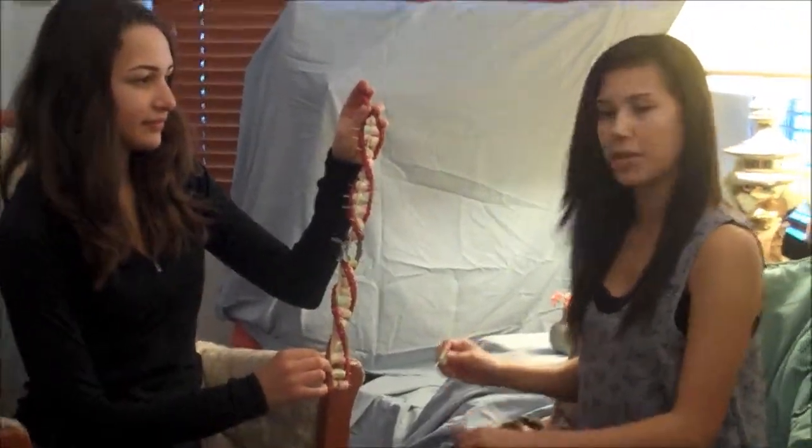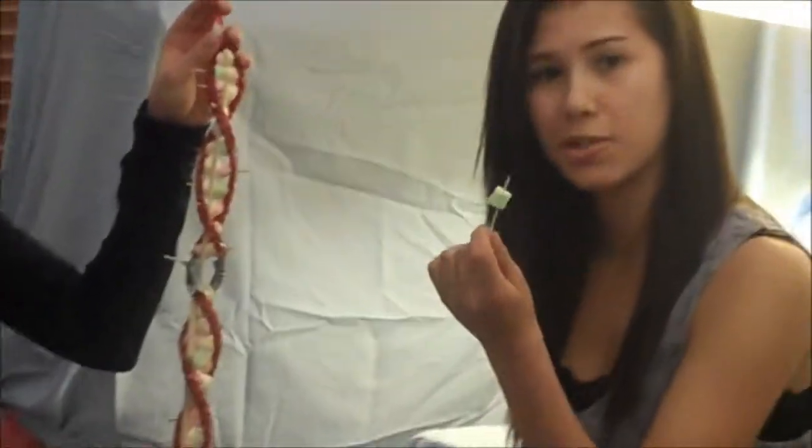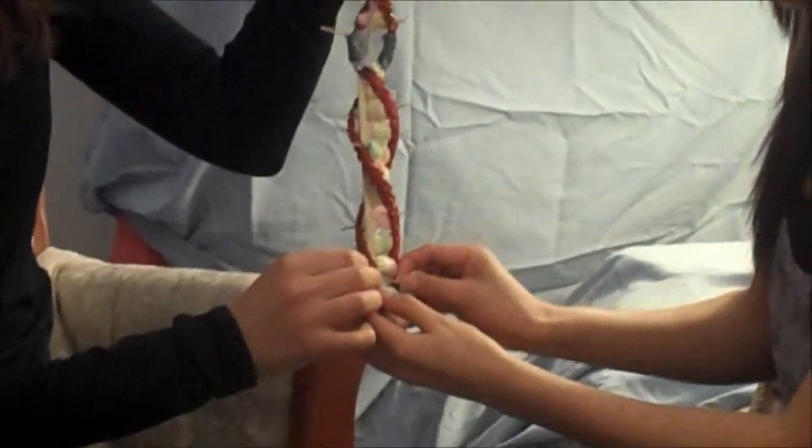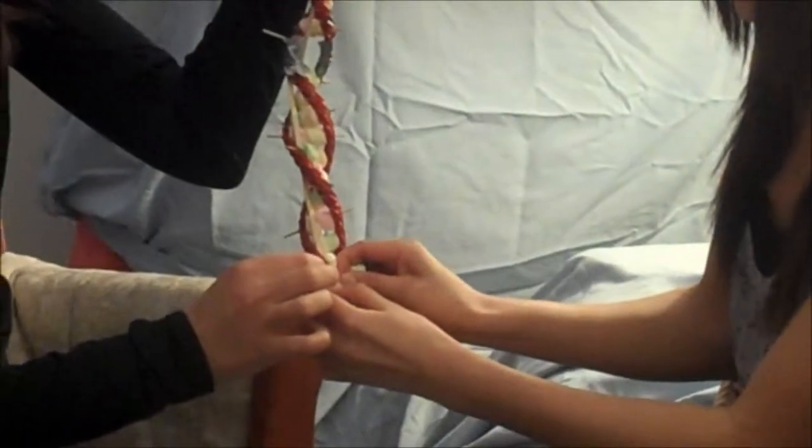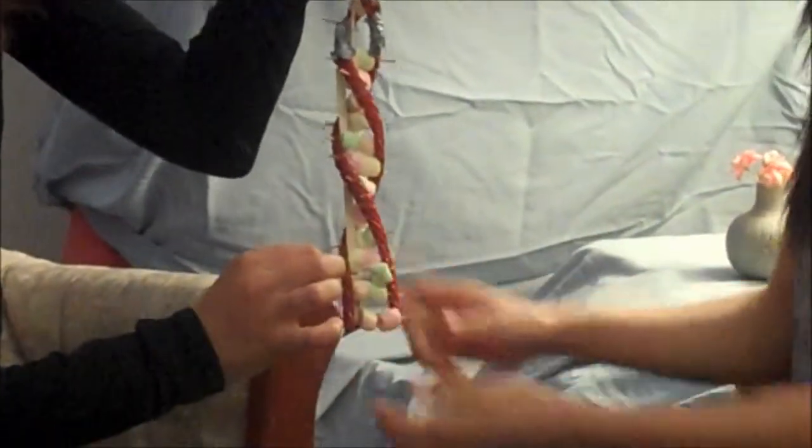Tell us about addition. So addition is when one base is added. I'm going to add another G. And there you go. Addition.